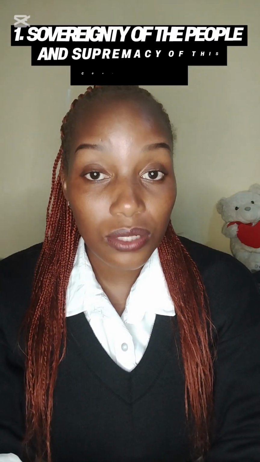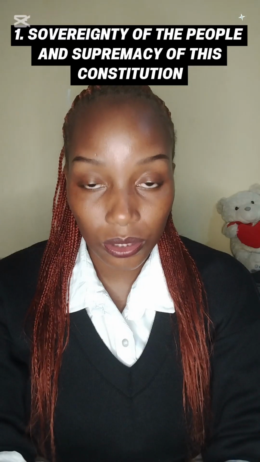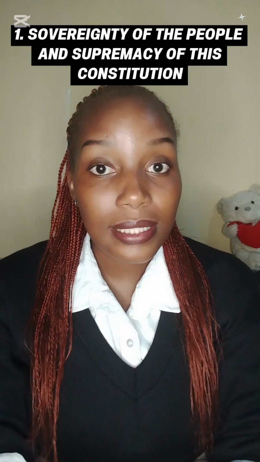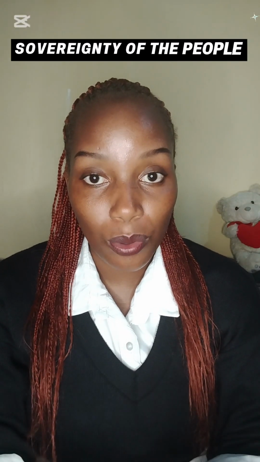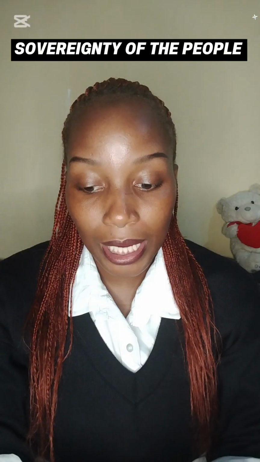Chapter number 1 of the Kenyan Constitution talks about sovereignty of the people and supremacy of the Constitution. Let's break that down. Let's start with this first bit, sovereignty of the people. Sovereignty of the people inamaanisha all sovereign power, nguvu yote, belongs to the people, and that is why you see our president is elected by the people, governors are elected by the people, because all sovereign power belongs to the people and it shall be exercised only in accordance with the constitution. Nguvu yote ni ya sisi wananchi.